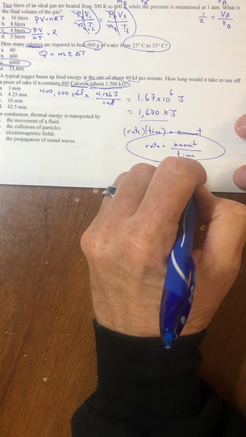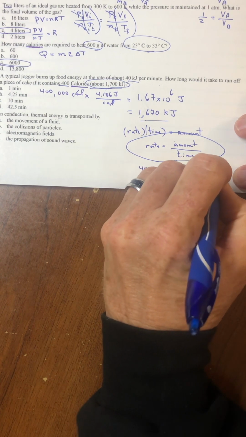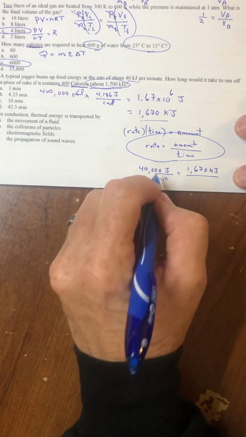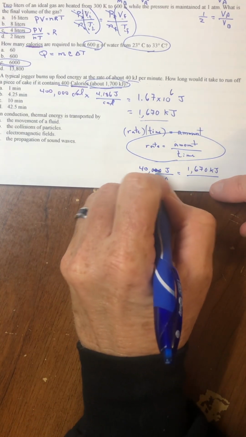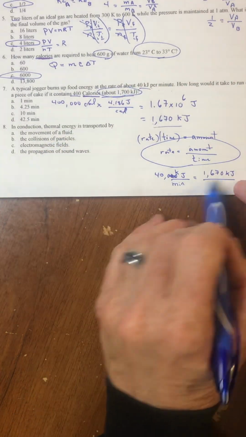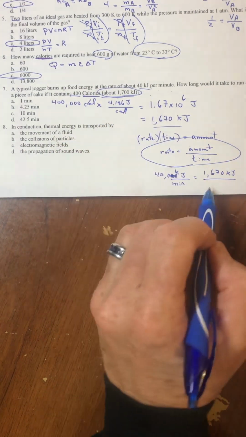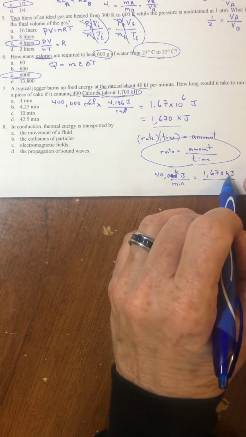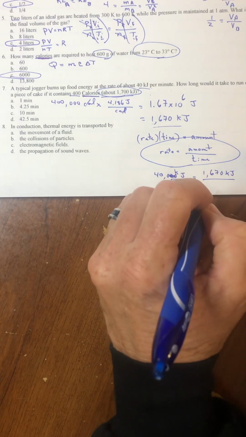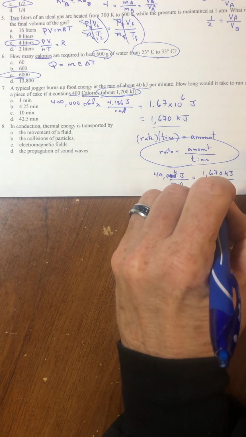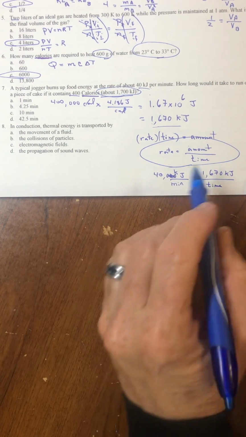The amount that we want to burn off is the 1,670 kilojoules. Let me come back to here. I'm going to put this back to kilojoules. It'd be easier because I got this side in kilojoules. Okay, so I've got 40 kilojoules per minute from the rate. And here I got the 1,670 kilojoules per, per how much time does it take? Yeah, and that's what we're after.